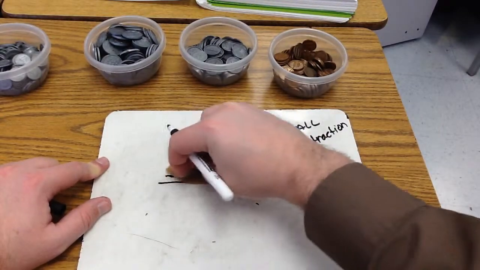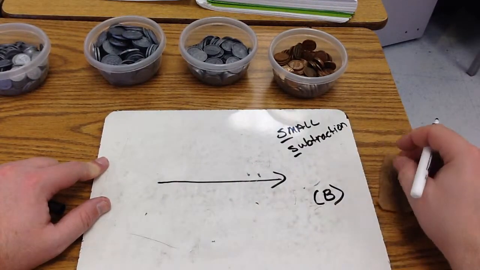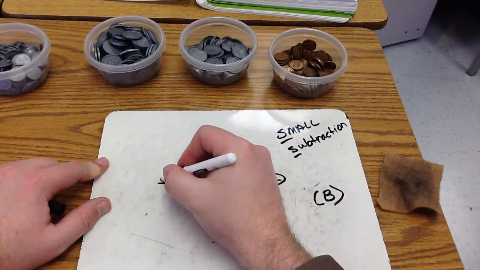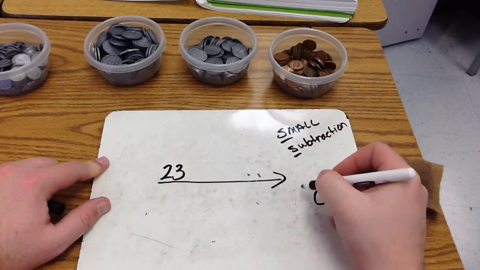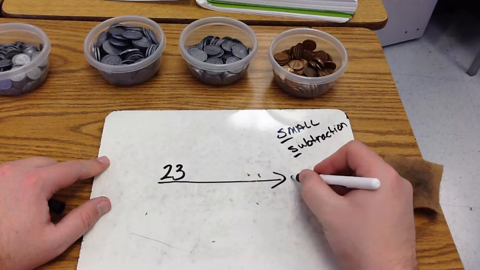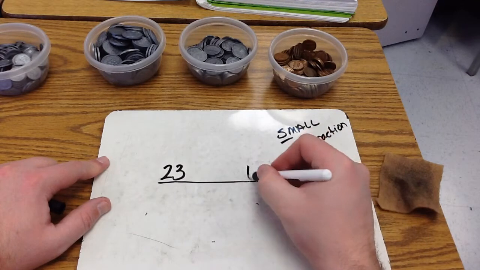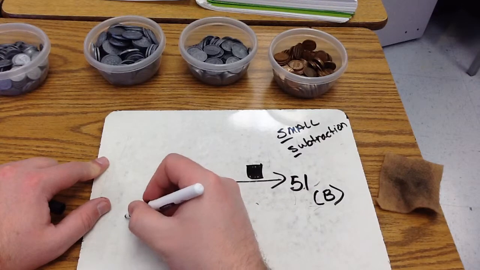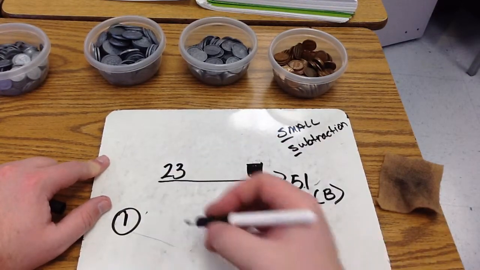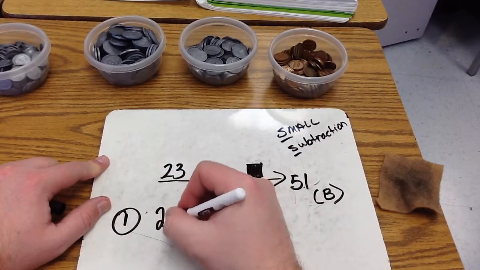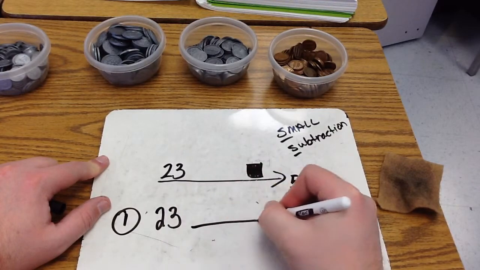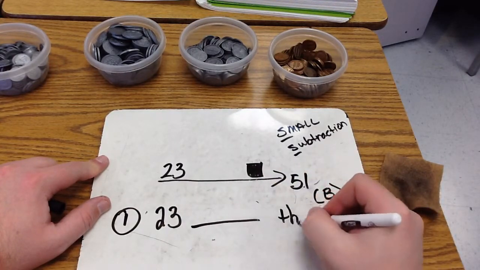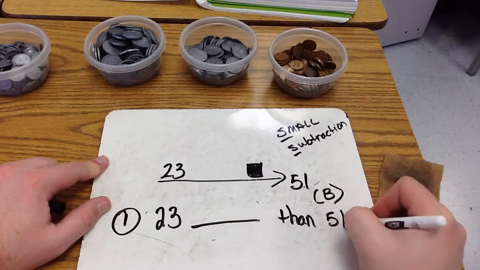And actually I'm going to get rid of my little box here. So let's say I had the number 23, and I'm using bigger numbers, and I have a 51 here, and I have a box here. And let's say it's a question 1, and I would have 23 blank than 51.